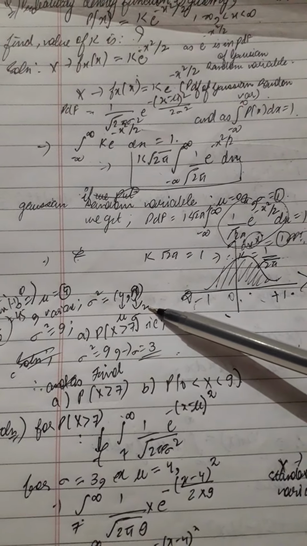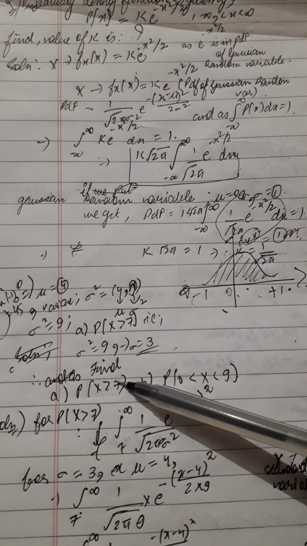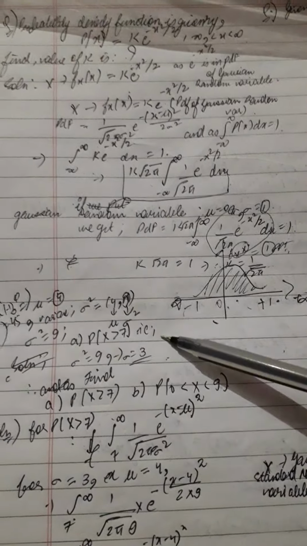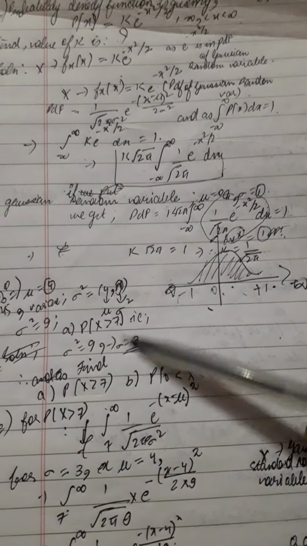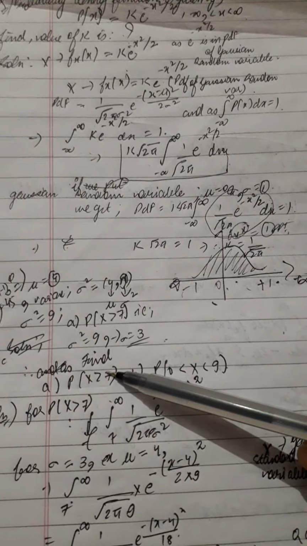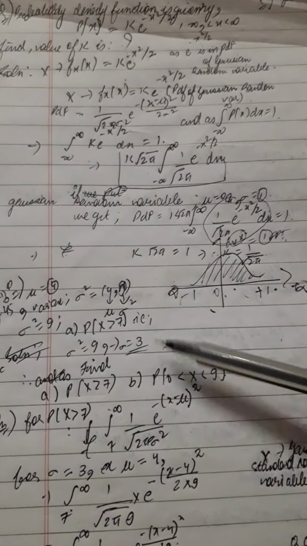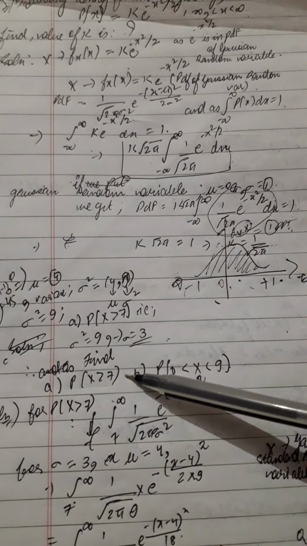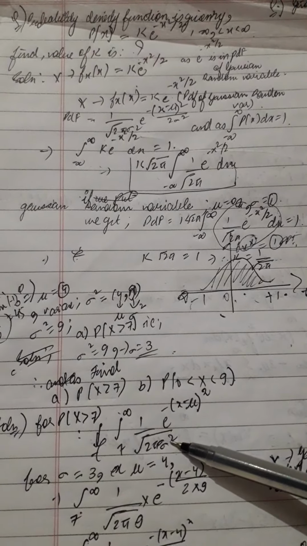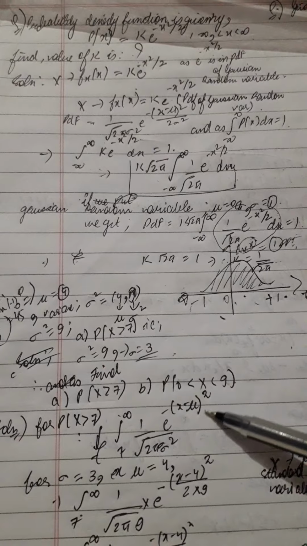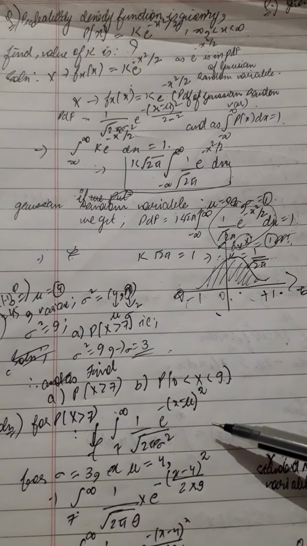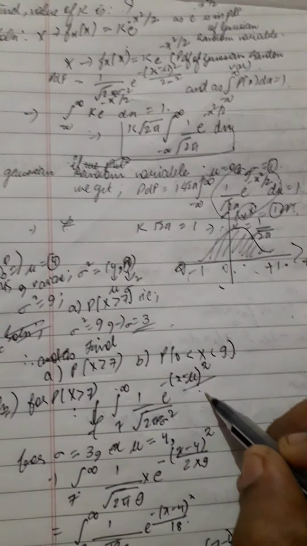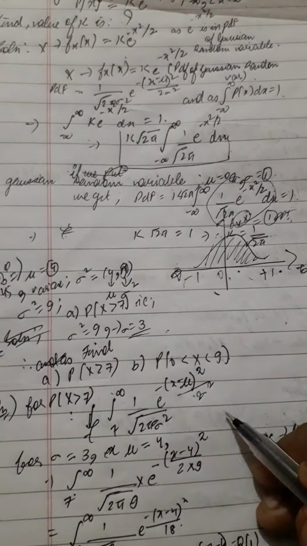Now we need to find out what is the probability that the random variable assumes value x greater than 7. For x greater than 7 we all know that the integration is from minus infinity to infinity, and since we need to find the probability greater than 7 only, the minus infinity to 0 portion will be neglected. So I have directly written from 7 to infinity this particular formula, 1 upon under root 2 pi sigma square e to the power minus (x minus mu) square upon 2 sigma square. This one I have left out, sorry.